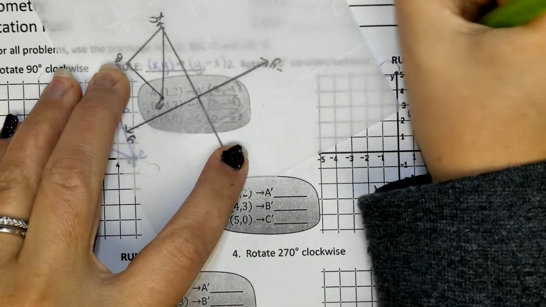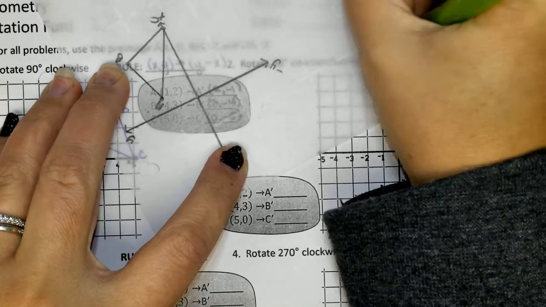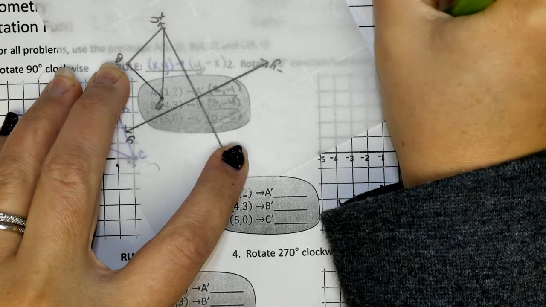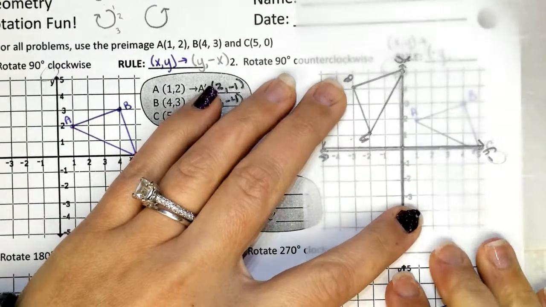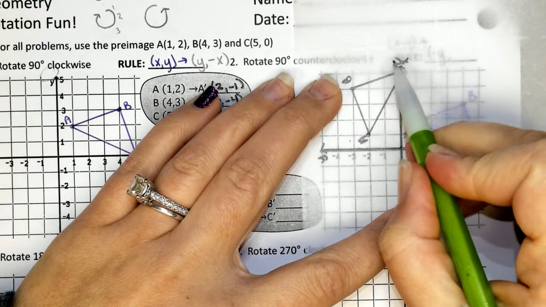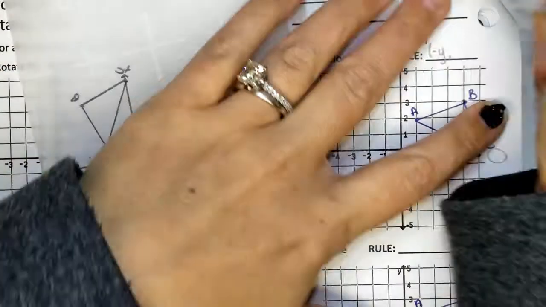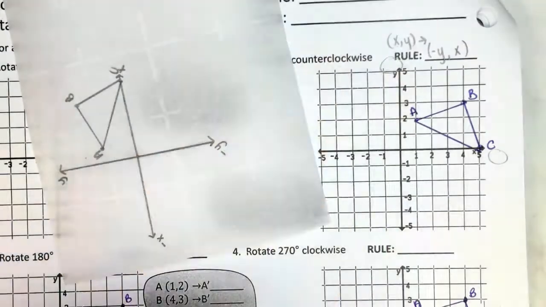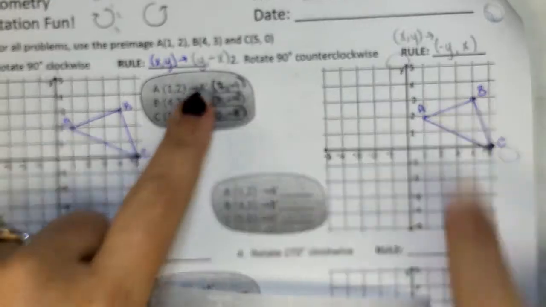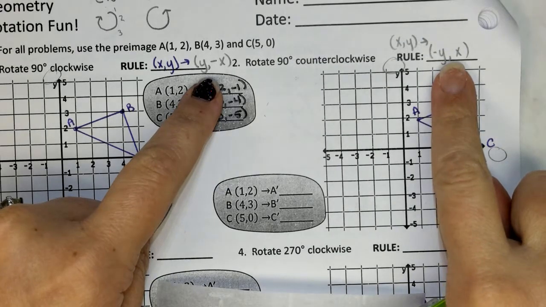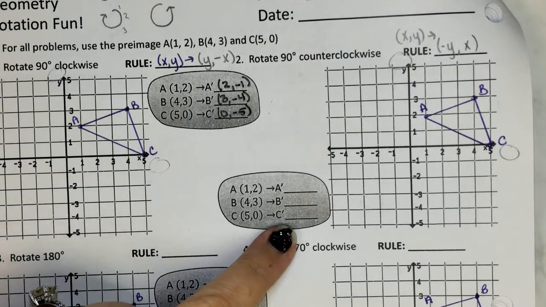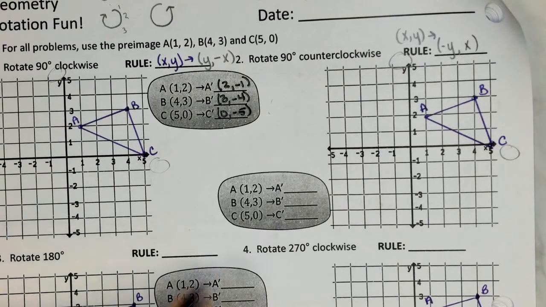So we have negative y, comma, up here in the y spot, that's where the x was. So we have negative y, comma, x. Notice it's different than this one we had here. But let's try to come up with these points using that rule.